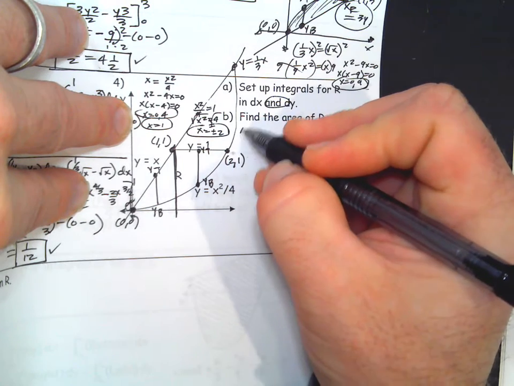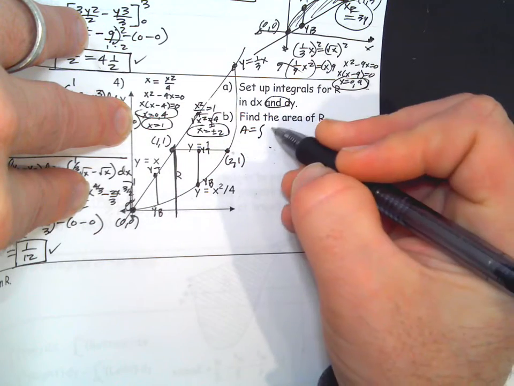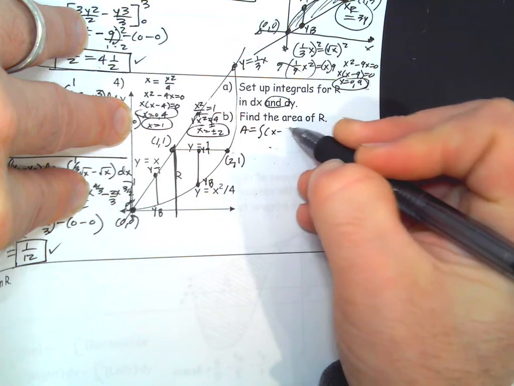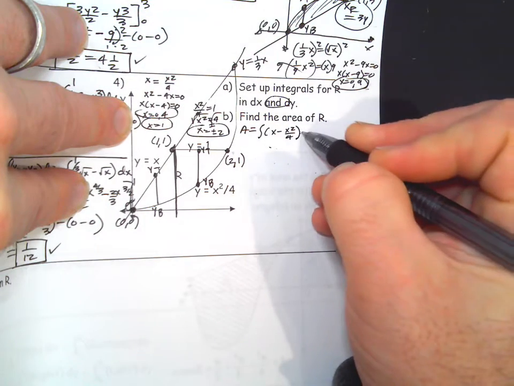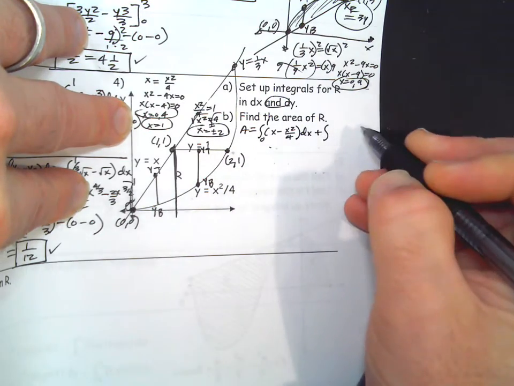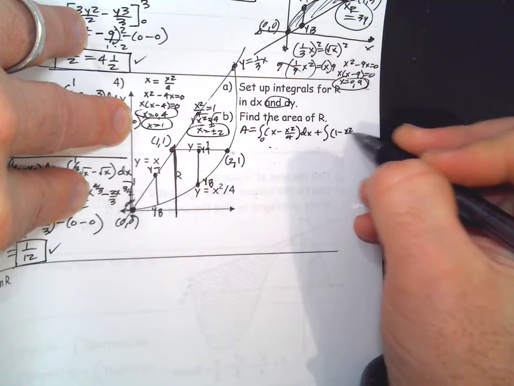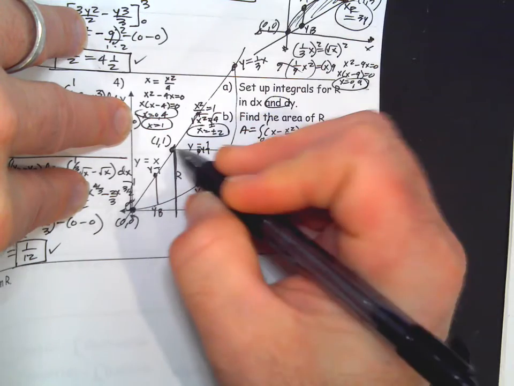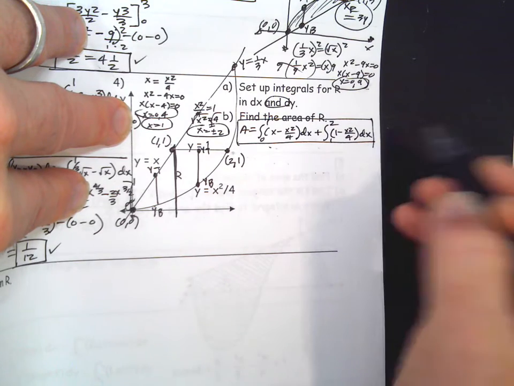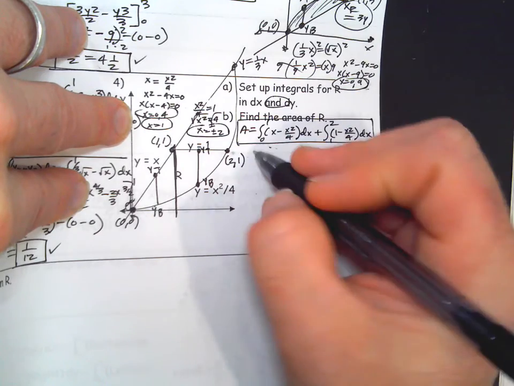Now, to do the area with vertical slicing dx, I'm going to need to do y top minus y bottom. And here, that's going to be x minus x squared over 4 dx. The limit is going to be 0 to 1. But then you have to do a separate one for this one right here. y top is 1 minus y bottom is x squared over 4 dx. The limits here start here and end here, 1 to 2. So that's the setup for dx. The setup for dy looks like a lot of work if you're going to finish it off.